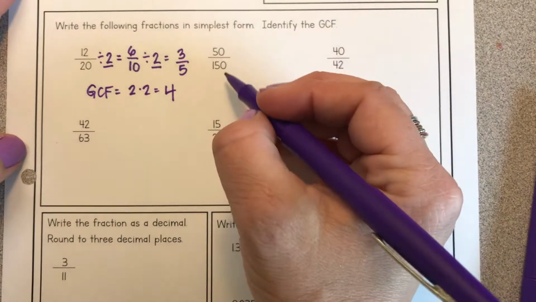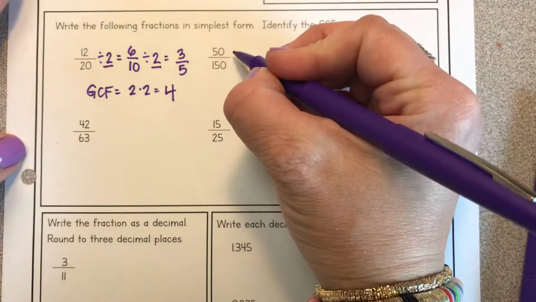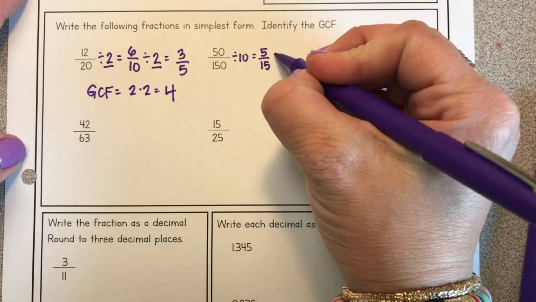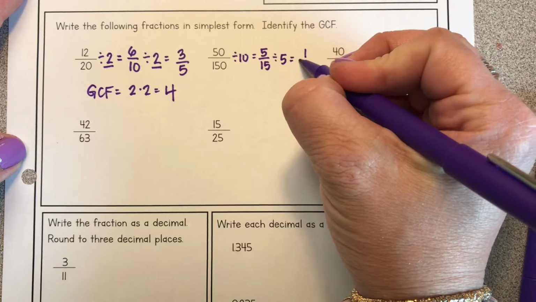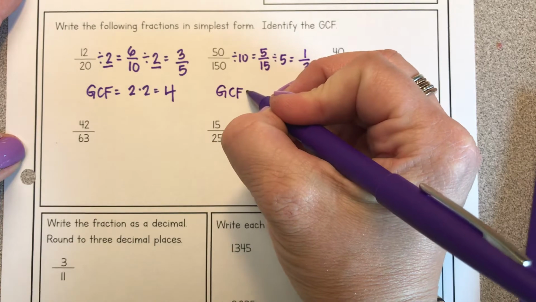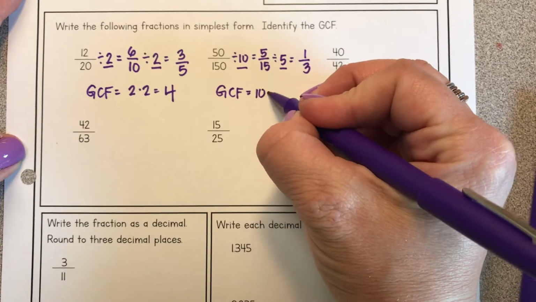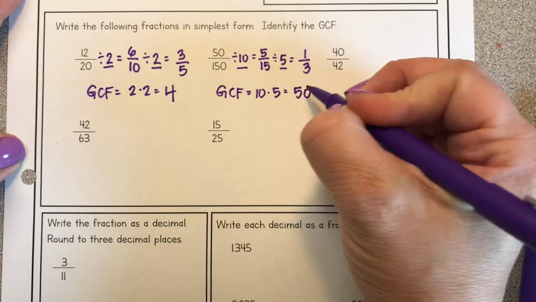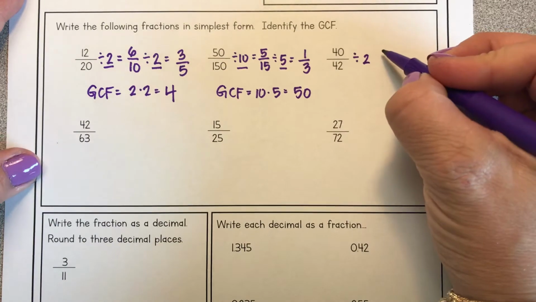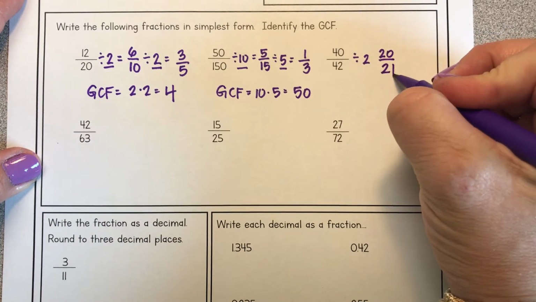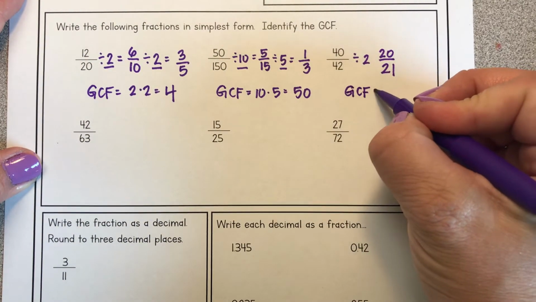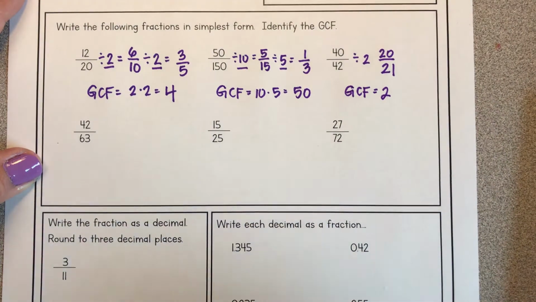Okay, so 50 and 150, you might say those are both divisible by 10. So that's 5 over 15. Those are both divisible by 5. So that's 1 over 3. So what was our GCF? 10 times 5 was 50. Okay, let's look at this next one, 40 and 42. Those are both divisible by 2, which gives me 20 over 21. Are 20 and 21 divisible by anything again? No, so I divided by 2, and that would be my GCF.